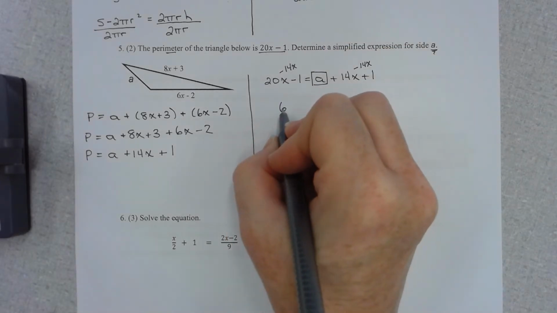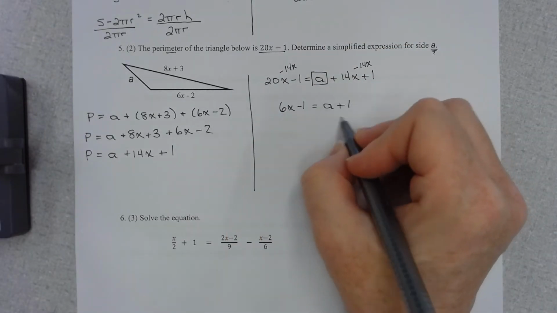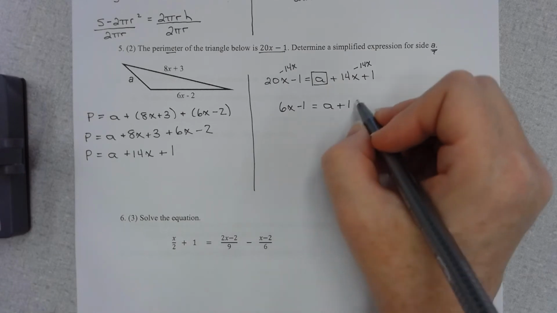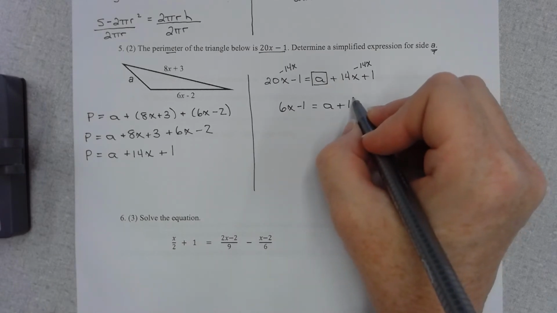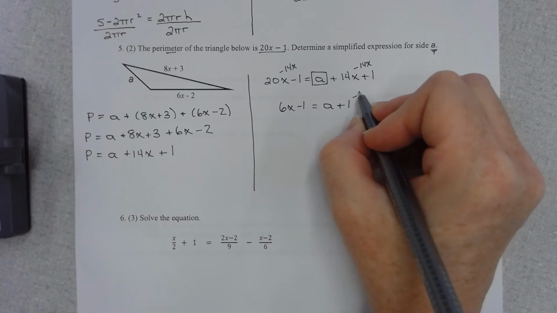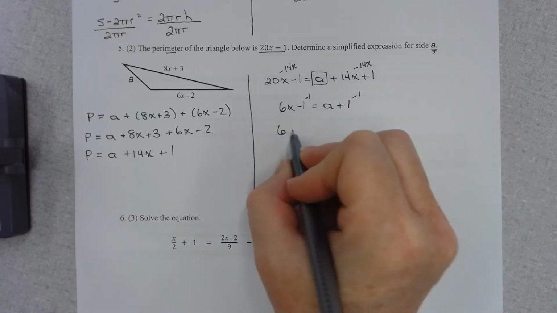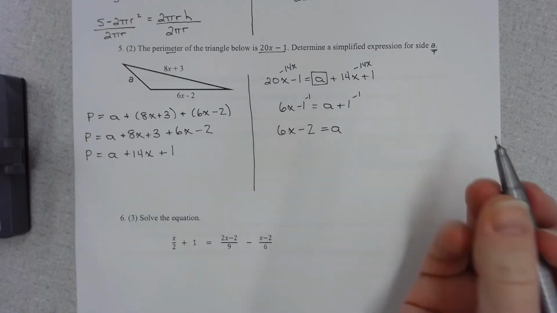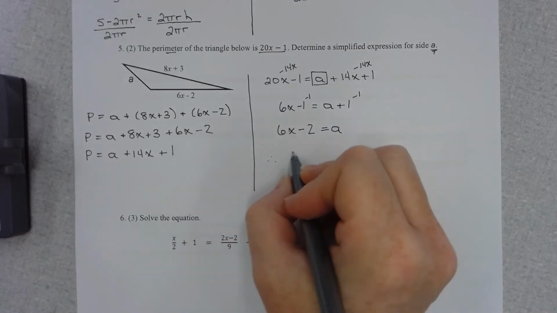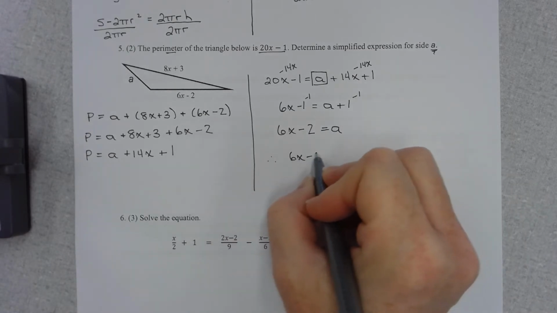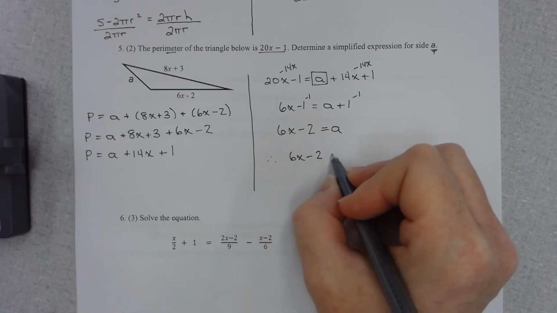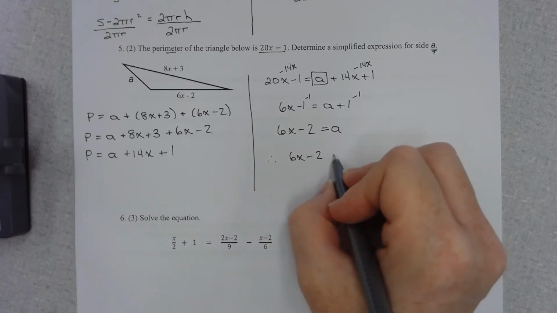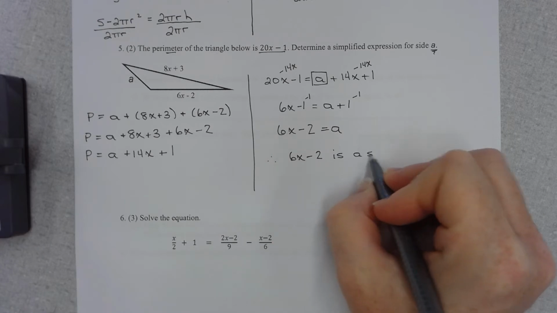So I'm going to have 6x minus 1 equals a plus 1. Now to get rid of this 1, I'm going to subtract 1 from this side, and subtract 1 from this side. So I have 6x minus 2 equals a. Therefore 6x minus 2 is a simplified expression for the unknown side.